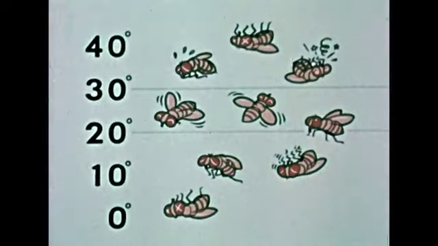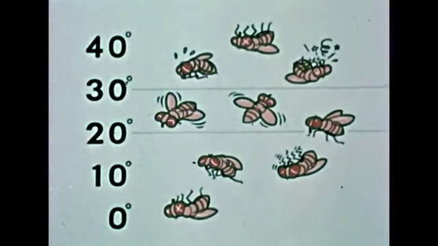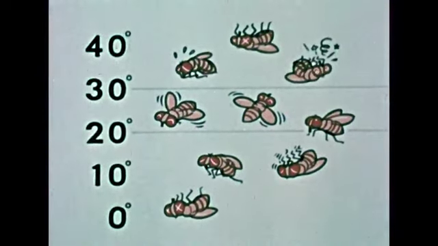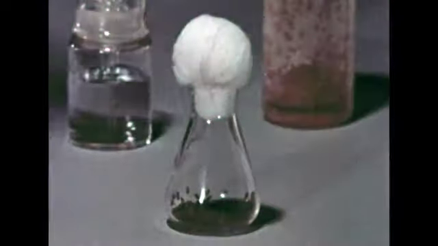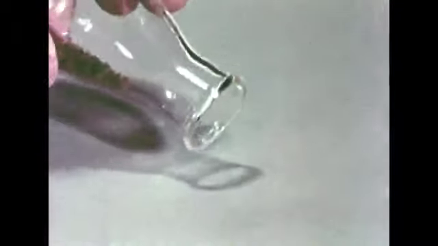After experimenting with a large number of flies in this way, we can graph our results. When temperatures fall below 20 or rise above 30, the fruit flies become increasingly inactive. Between 20 and 30 degrees, they are most active. If we breed some fruit flies, we can learn more about how they respond to temperature.